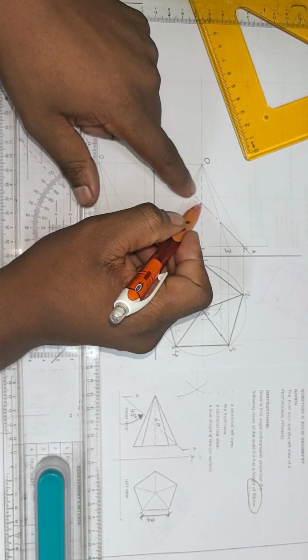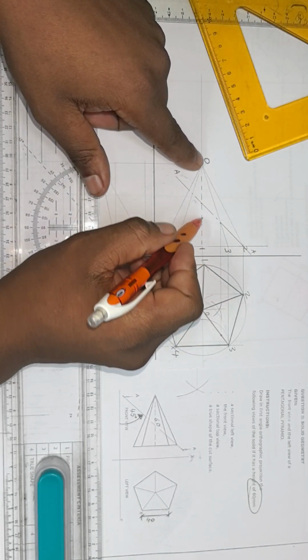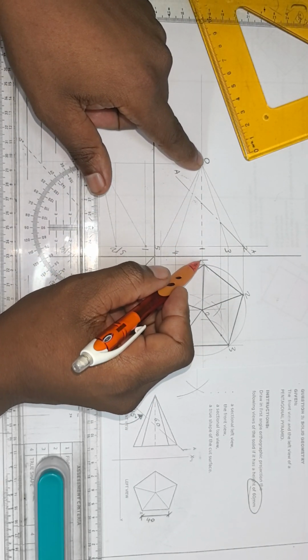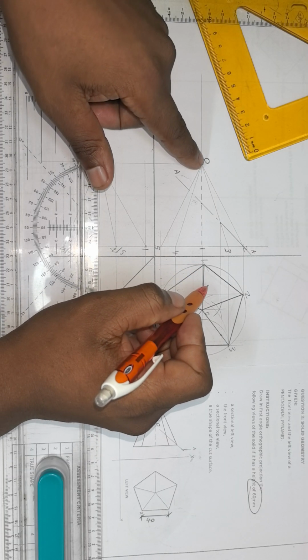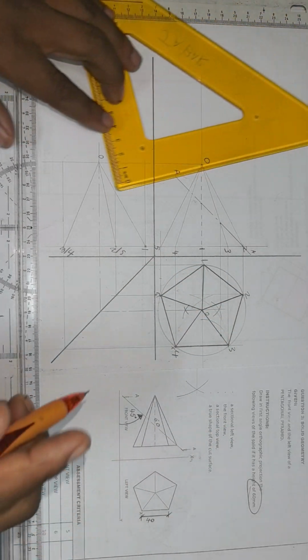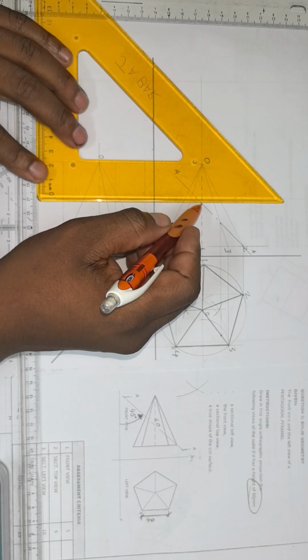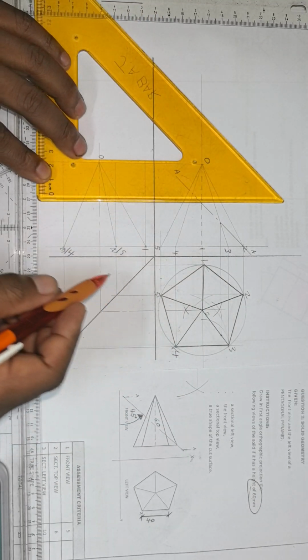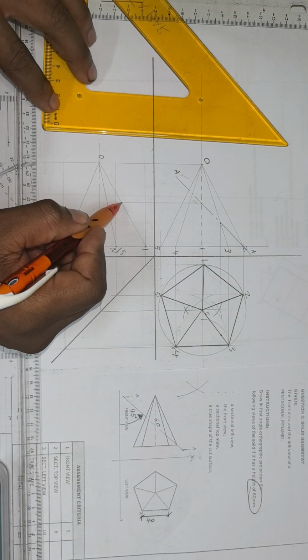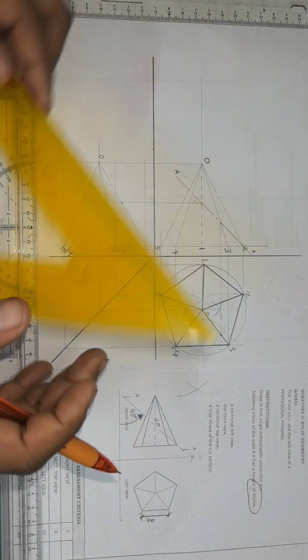Then we check what is this point. This point is 0 and 1. So we project it like that. 0 and 1, you can see you're not going to be able to see it. So meaning that you're going to have to bring it down from the top view. Then 0 and 1, which is this point here, project it back.